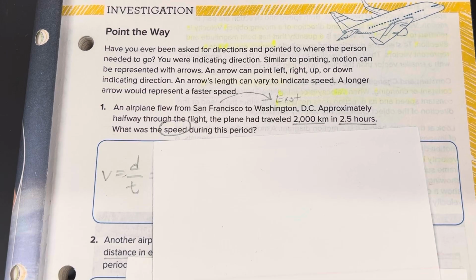Arrows can point left, right, up, or down, indicating direction. An arrow's length can vary to indicate speed. So a longer arrow would represent a faster speed.